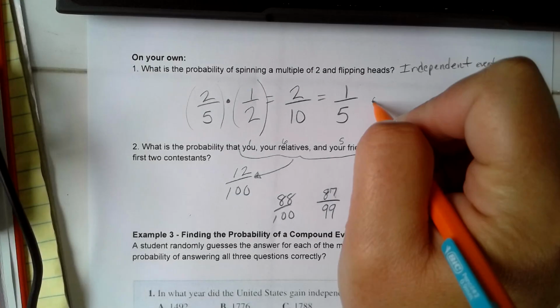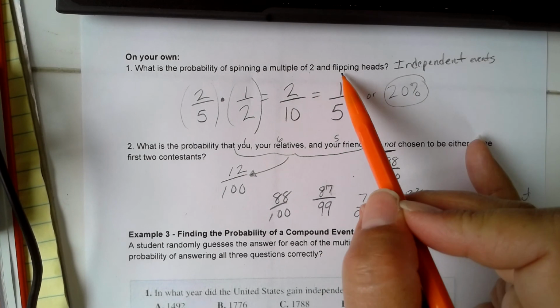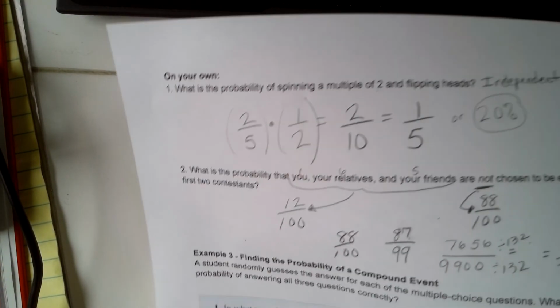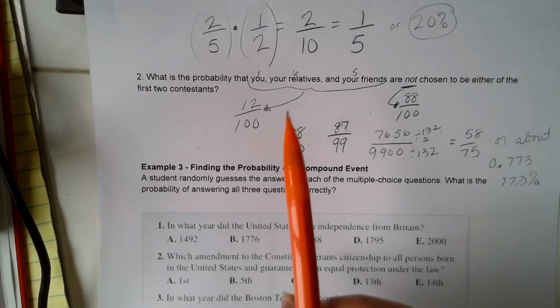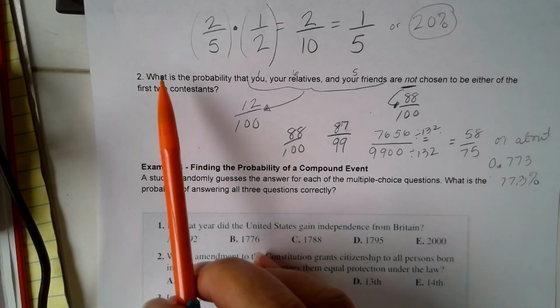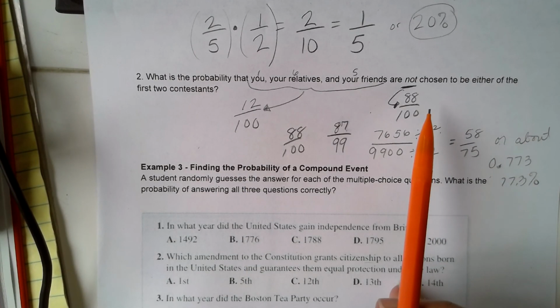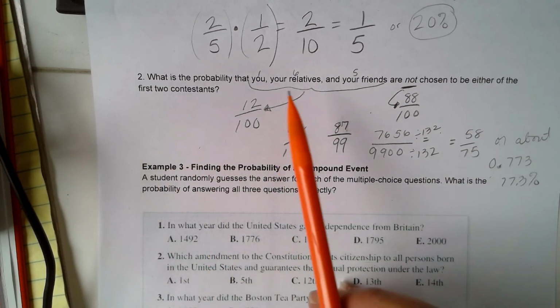and flipping heads. Okay, number 2 is much more involved, but if we break it down, this is going to be okay. So what is the probability that you, your relatives, and your friends are not chosen to be either of the first 2 contestants? So there's 1 of you, there were 6 of your relatives, and 5 of your friends. Remember from the first one?